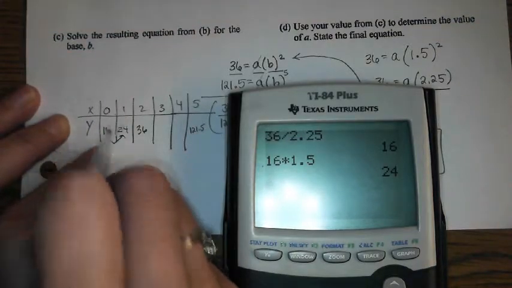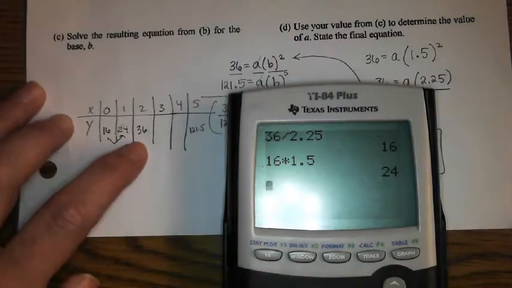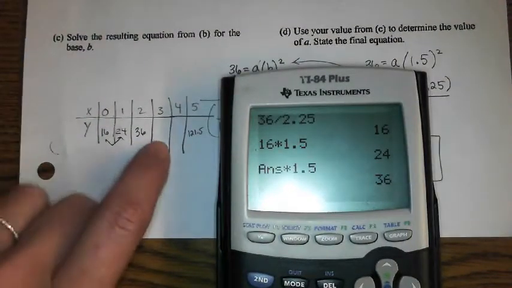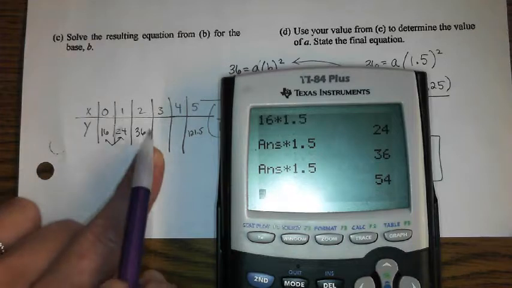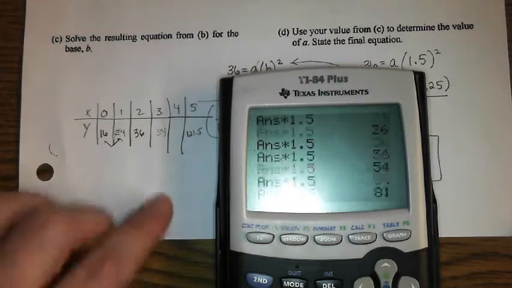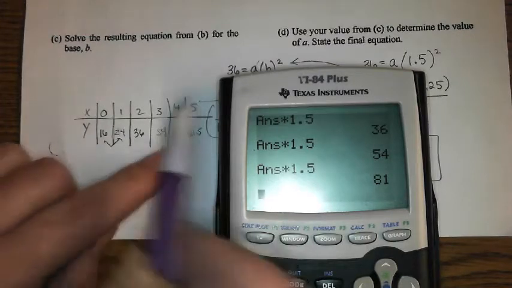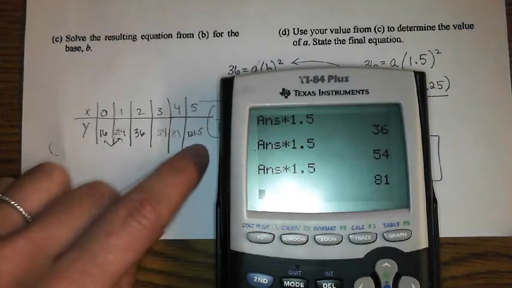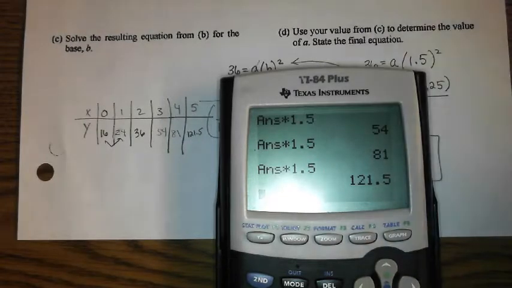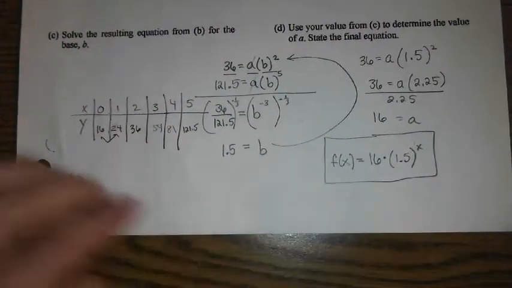And this next one, taking that 24 and multiplying by 1.5, should just be confirmation of the 36. And the 36 times 1.5 gives me 54. The 54 times 1.5 gives me 81. The 81 times 1.5 should just give me confirmation of the 121.5. Beautiful. Okay? Does this make sense? Know that your A is your y-intercept and your B is your multiplier.